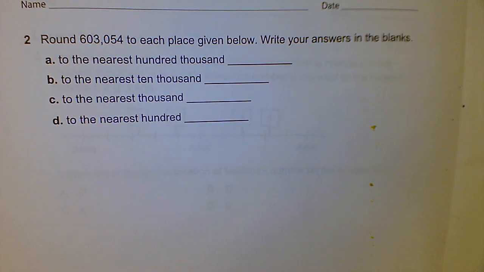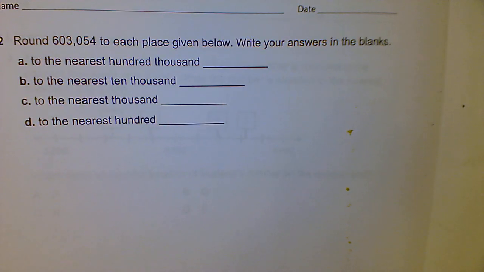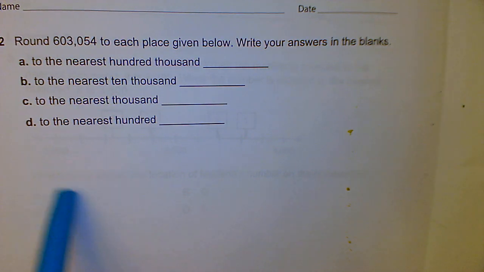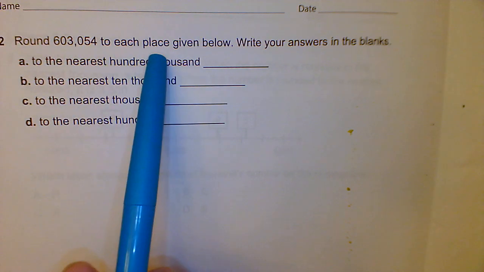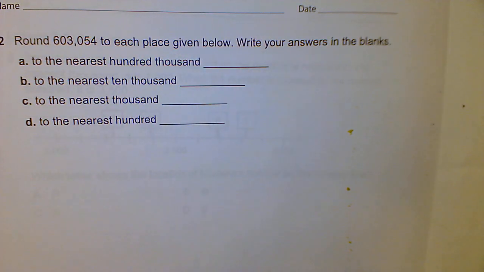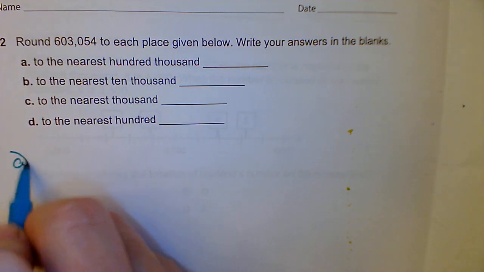Okay, so for this question, let me try moving it over just a little, get a little bit more clear. There we go. So it says round 603,054 to each place value given below. Write your answers in the blank. So I'm actually going to do it. And again, I always recommend that you do this. I'm going to do each one of these.